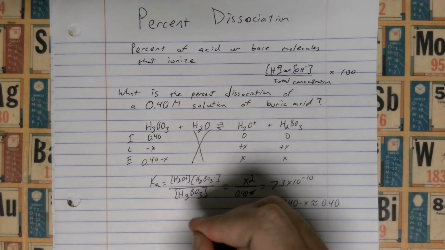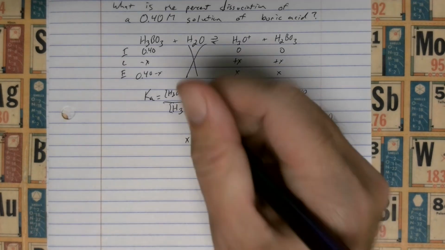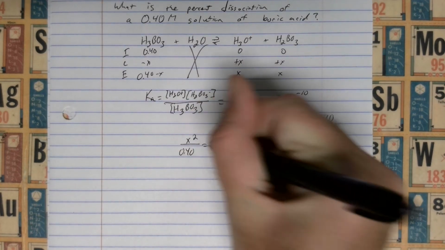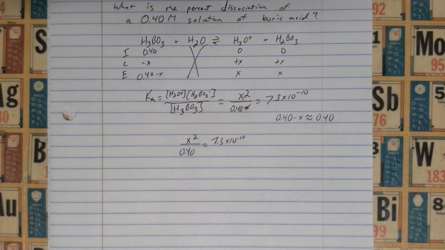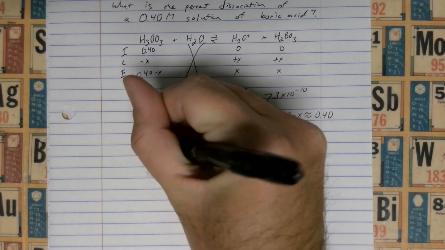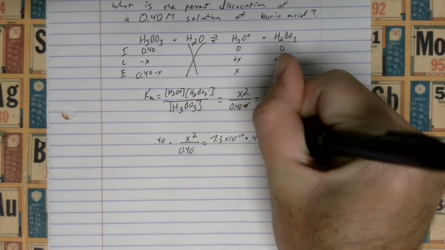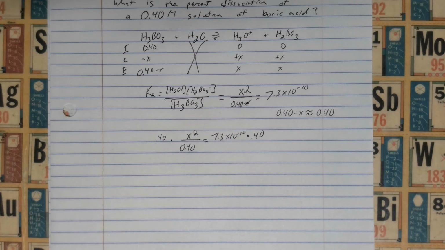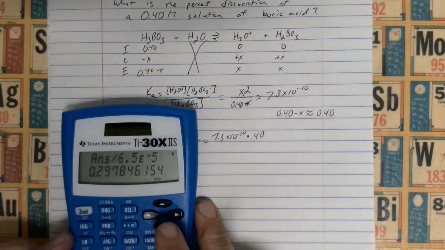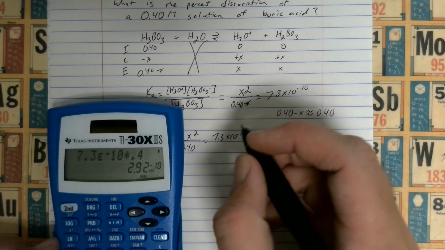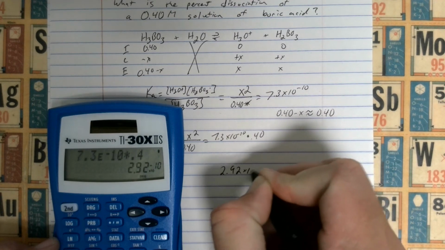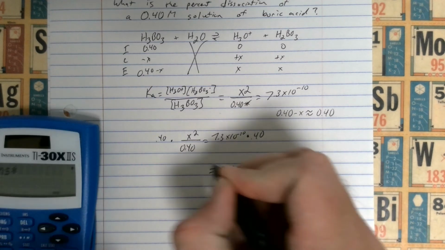So we end up with x squared over 0.40 equals 7.3 times 10 to the minus 10th. Then if I multiply both sides by 0.40, I'll do that in my calculator. So 7.3 e negative 10 times 0.40, I get 2.92 times 10 to the minus 10th equals x squared.